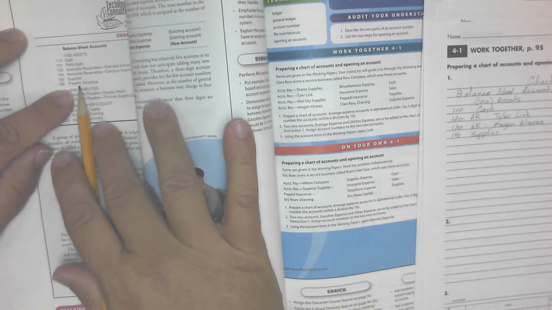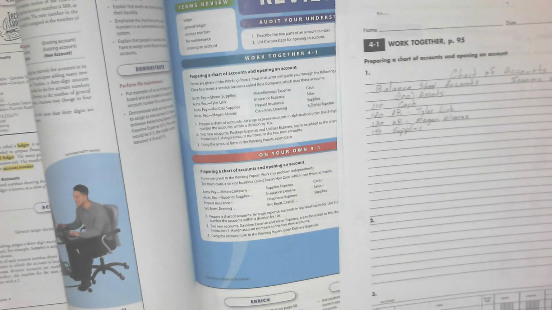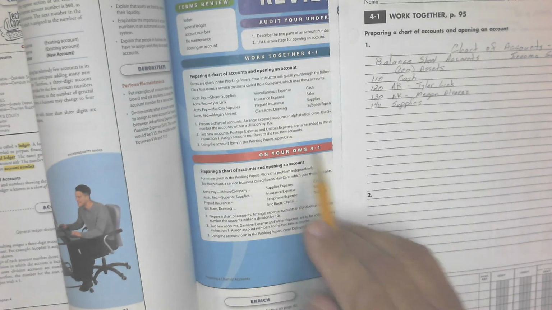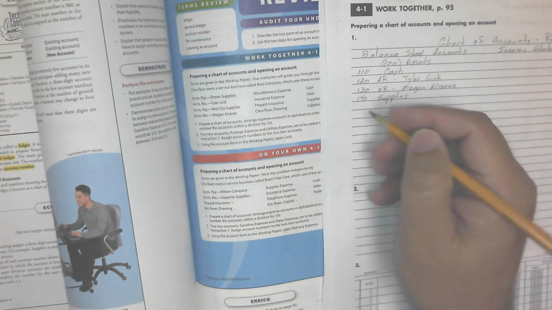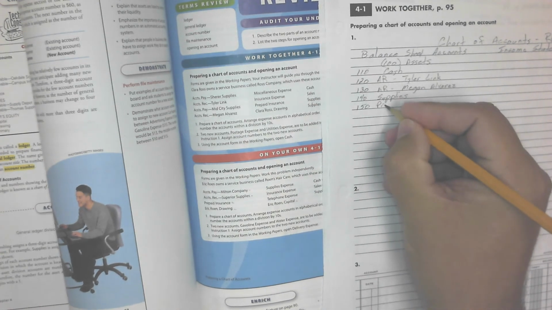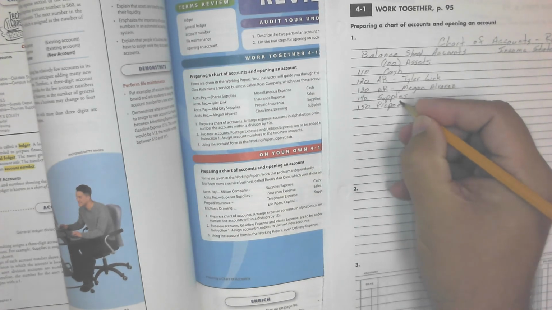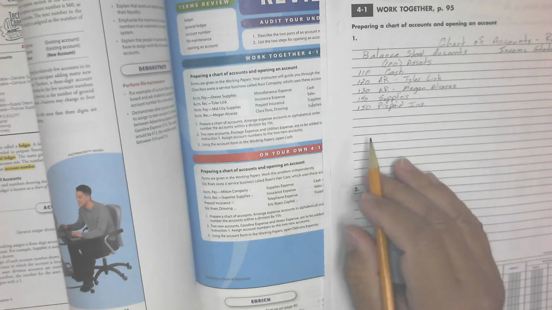And then in our example, we have a prepaid insurance. So I'm sure there's a prepaid insurance in here. Right there it is. So that's going to be 150. Prepaid insurance.